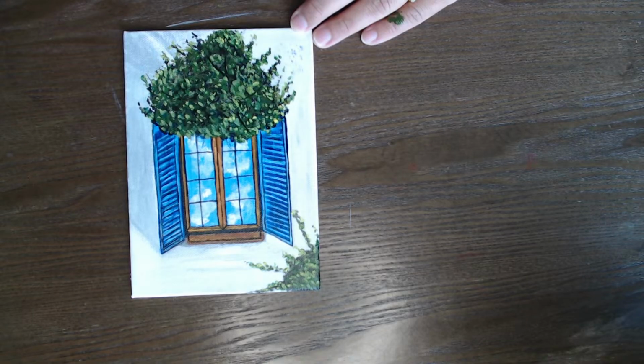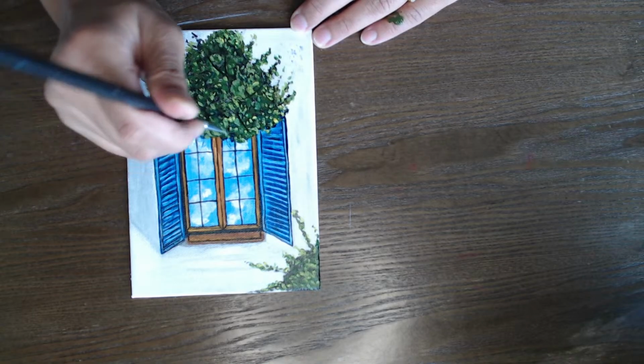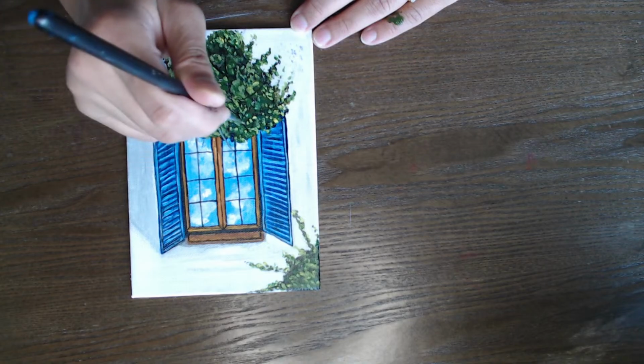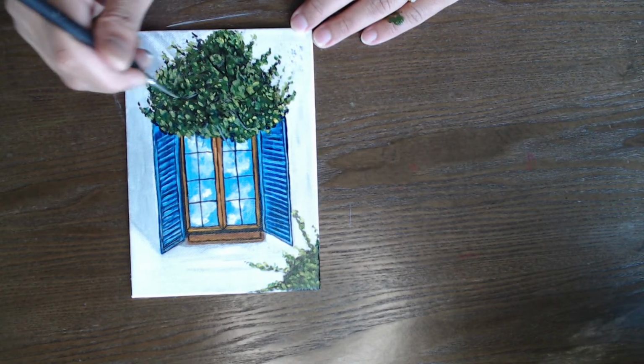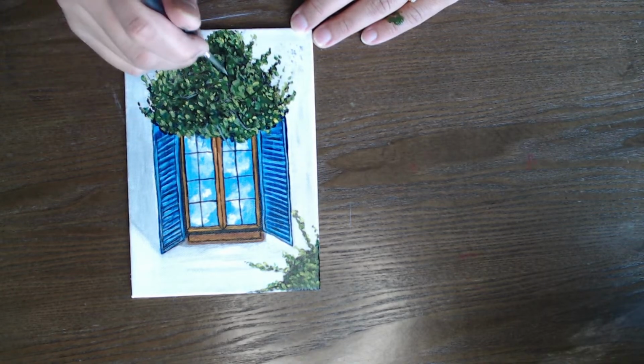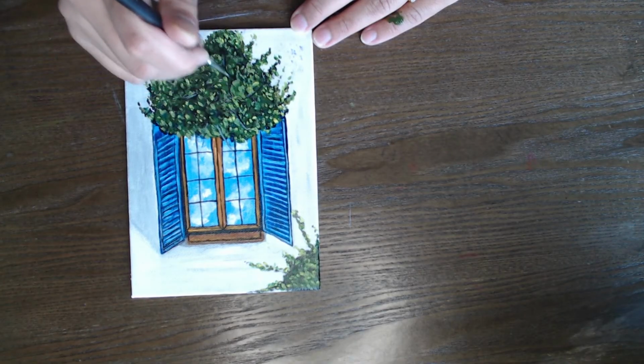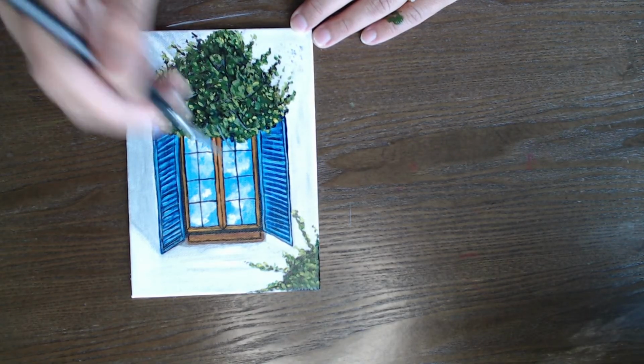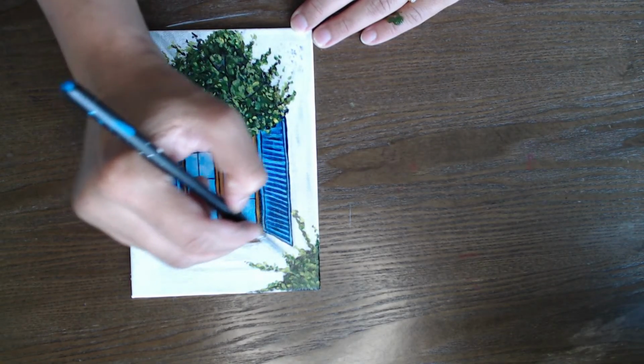Maybe I'll take little white, grayish, just add. So it should look like it's coming out maybe here, from here also.